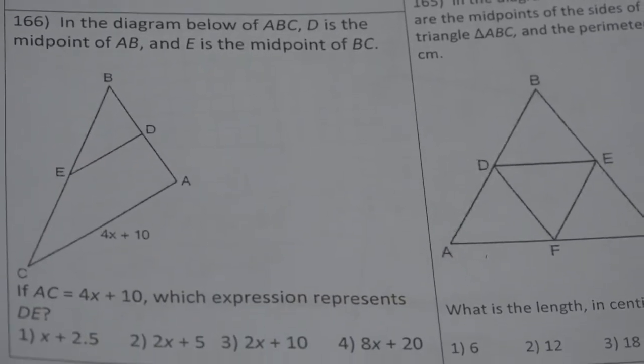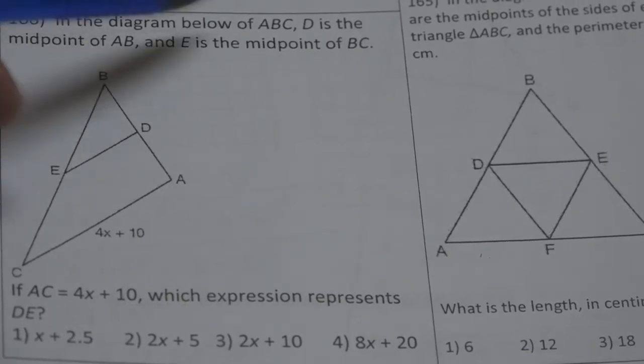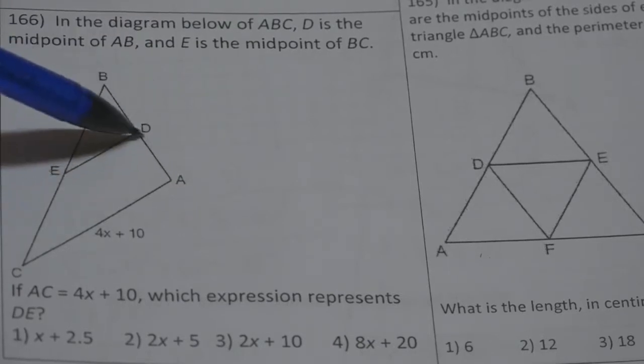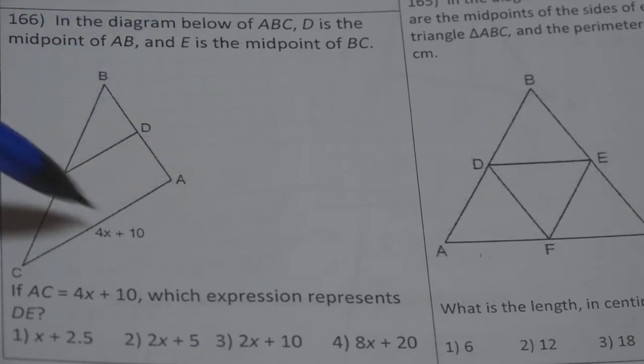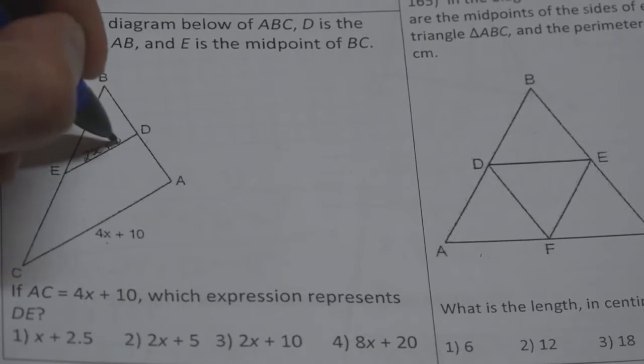All right. So what am I supposed to do here? I have no idea. It says in the diagram below of triangle ABC, D is a midpoint of AB. So D is a midpoint and E is also a midpoint. Therefore, we're talking about a mid-segment, and this is half the distance of this. So this is 2x plus 5.